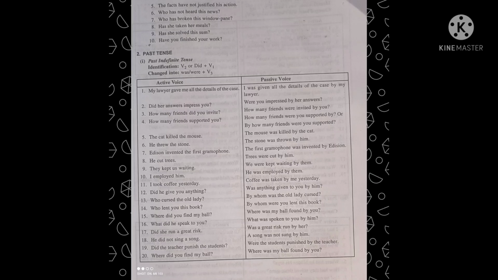Did he give you anything? Was anything given to you by him? Who cursed the old lady? By whom was the old lady cursed? Who lent you this book? By whom were you lent this book? Where did you find my ball? Where was my ball found by you? What did he speak to you? What was spoken to you by him?